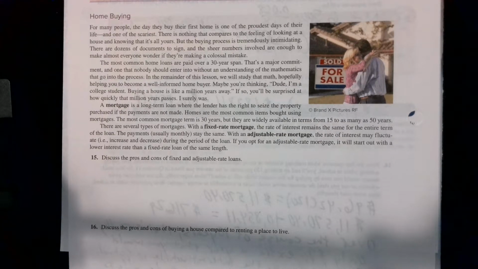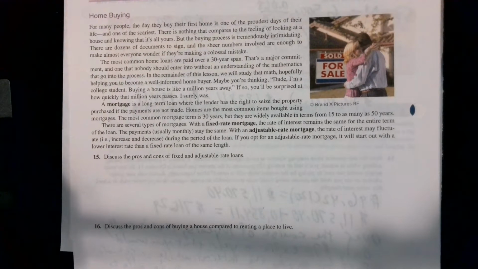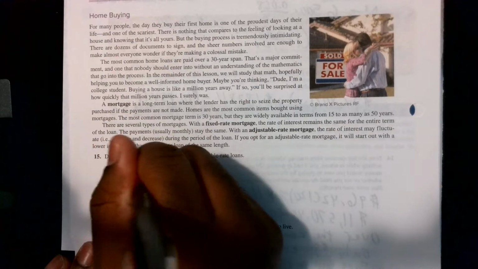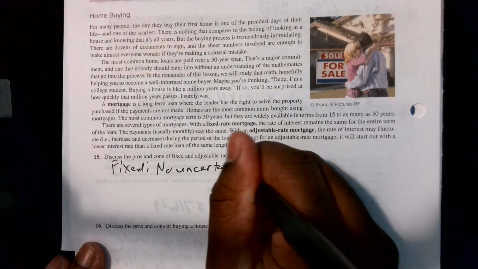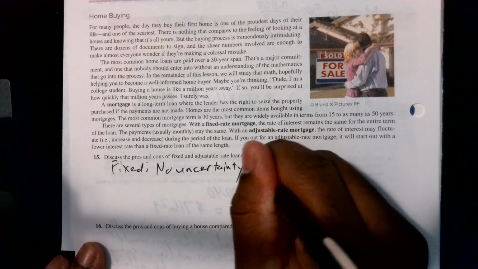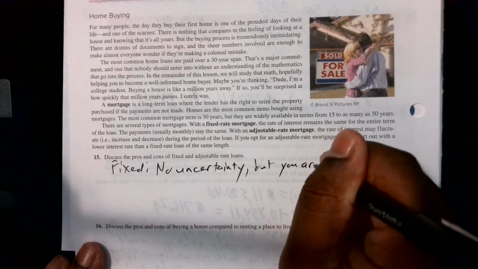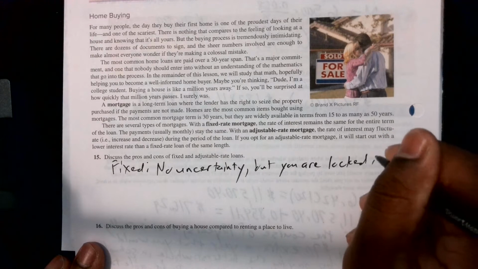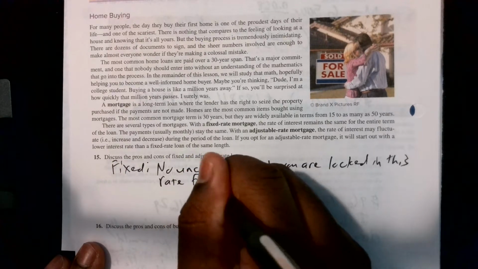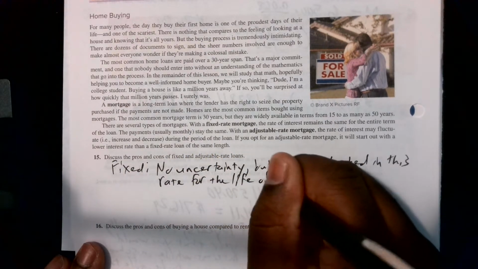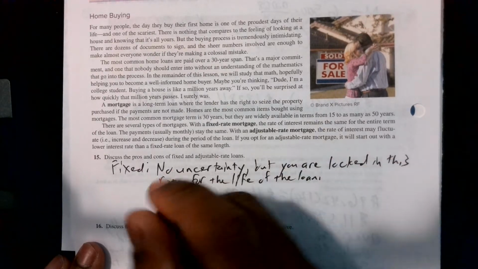Okay, so now it says discuss the pros and cons of fixed and adjustable rate mortgages. Okay, now with the fixed rate mortgage, so I say fixed, it's no uncertainty. This is a pro. But you are locked in this rate for the life of the loan. That's a pro and a con.